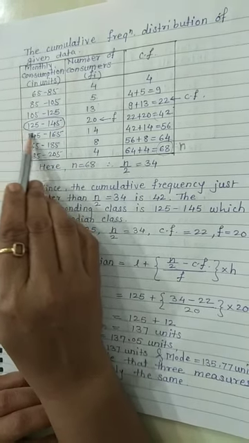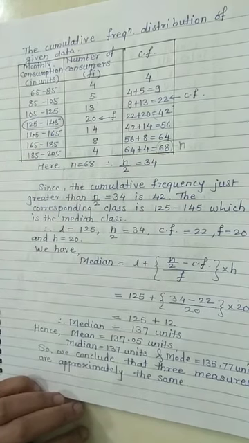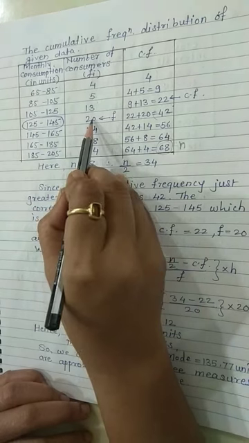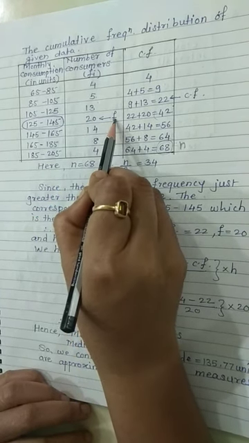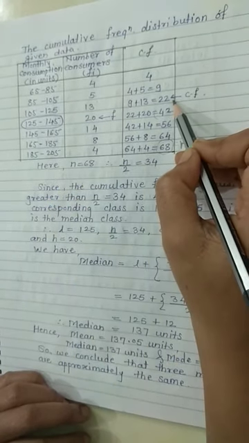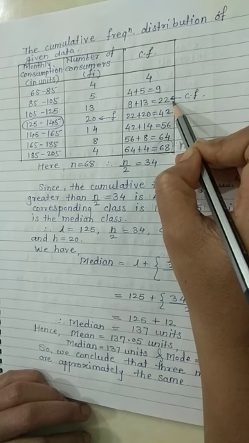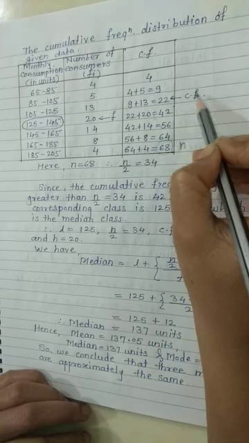So this is our median class, and the frequency of the median class is f, and the cumulative frequency of the class preceding the median class is CF.